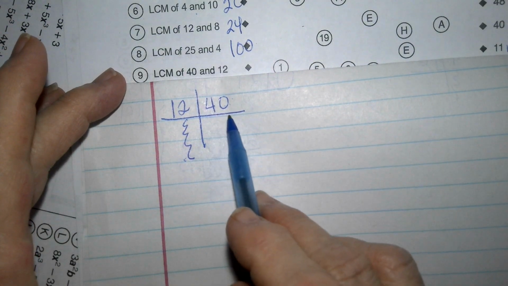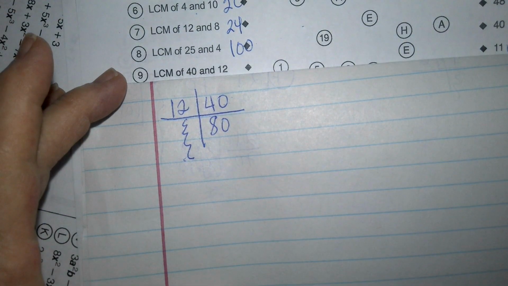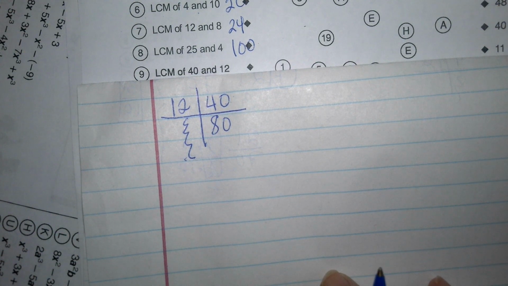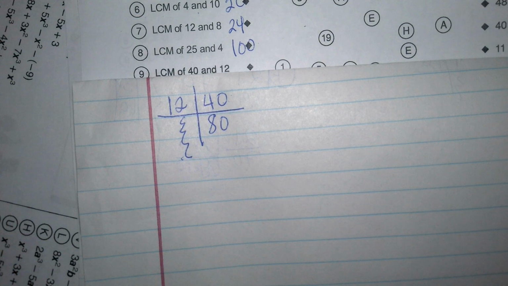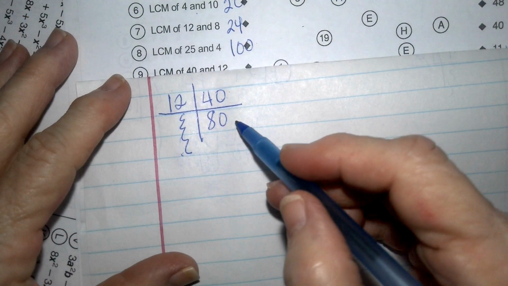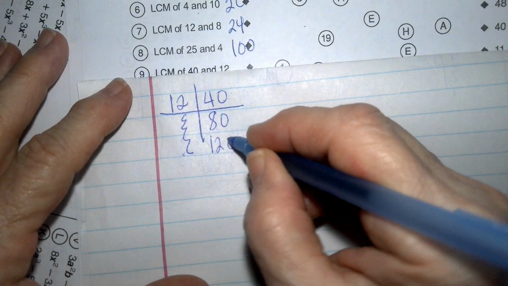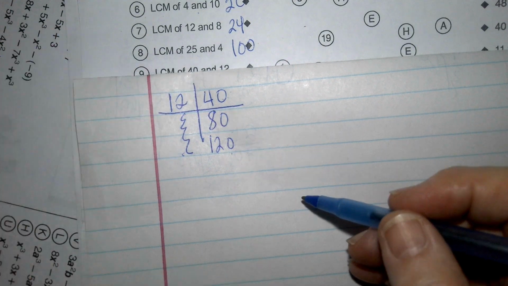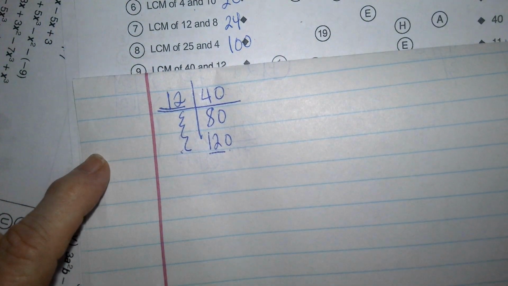Who thinks they know what the next number here is going to be? 80. 12 does not go into 80 perfectly. It's okay. It's 48. That's perfect. All right. What's the next number? It's 120. Do you think 12 goes into 120? Yes. Well, who is saying no when you see a 12 here and a 12 here? Wouldn't 12 go into that?